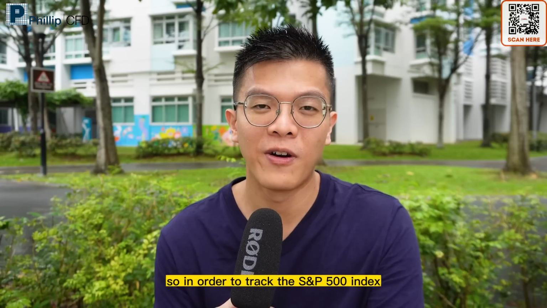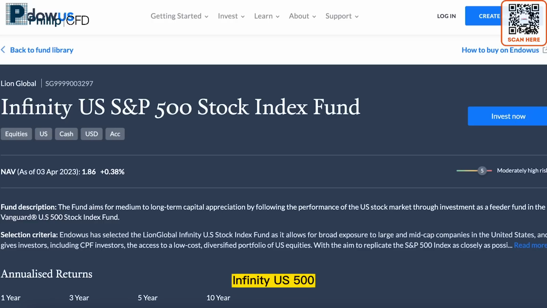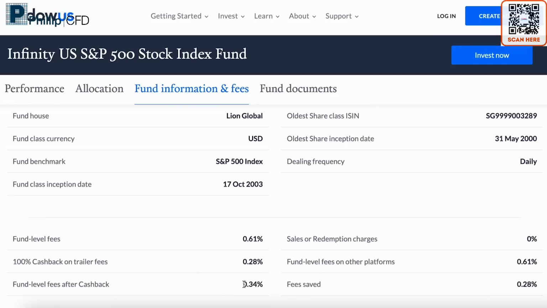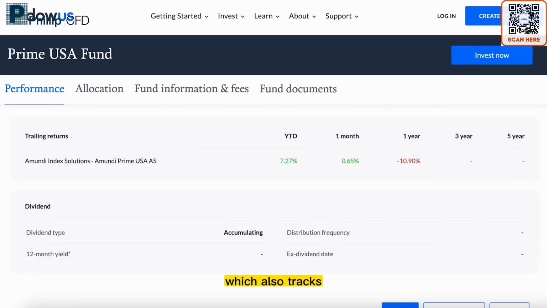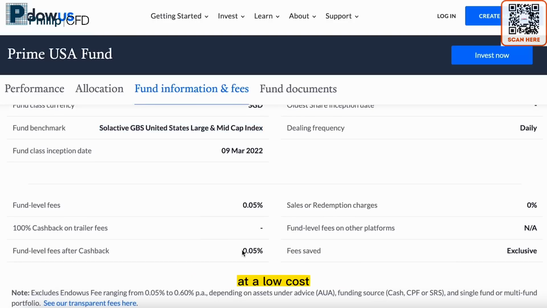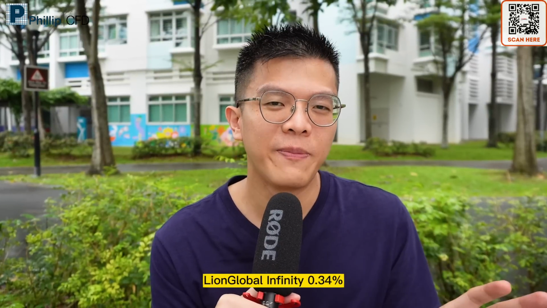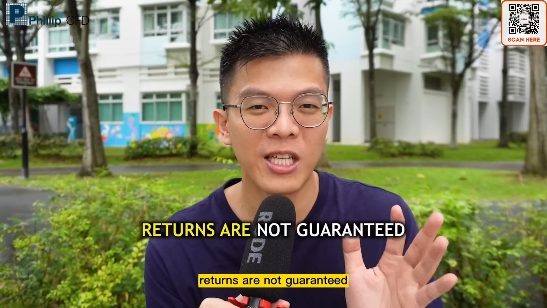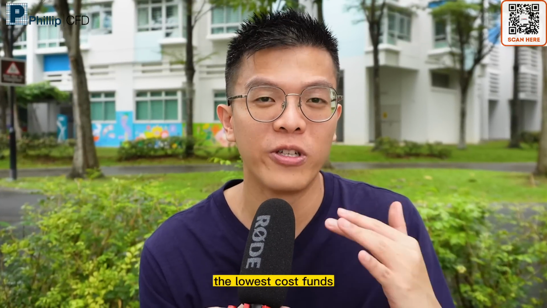So in order to track the S&P 500 Index, I was previously invested in this unit trust called LionGlobal Infinity US500. But the unit trust itself is not cheap because it is charging around 0.34% per annum in management fees. So Endowus has recently launched the Amundi Prime USA fund, which also tracks the top US companies similar to the S&P 500 Index and is only at a low cost of 0.05% per annum. Now if you compare LionGlobal Infinity 0.34% versus Amundi Prime USA 0.05%, that's a very big difference, right? You know, returns are not guaranteed, but your fees are definitely guaranteed. So if there's a way that you can save fees, always go for the lowest cost funds.